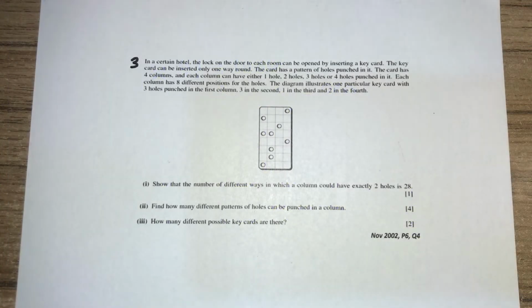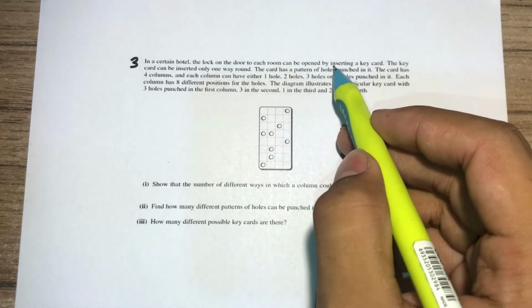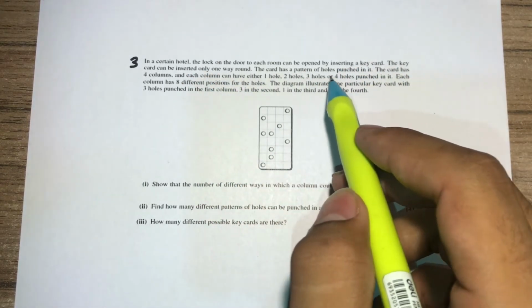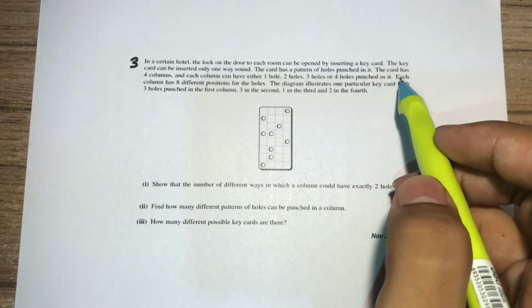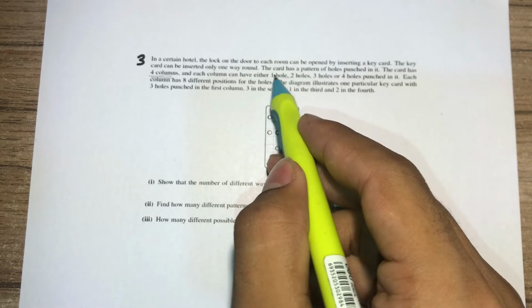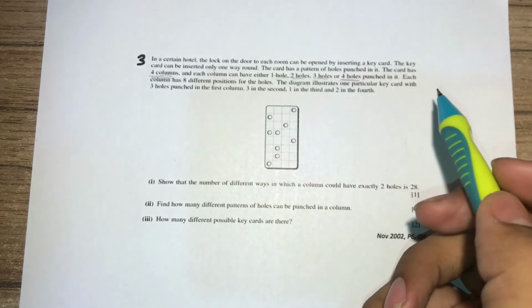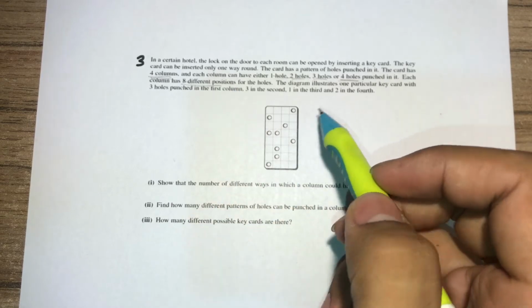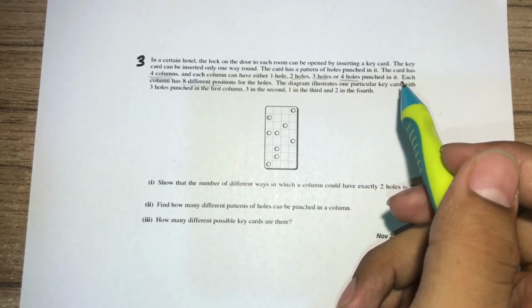So the next question: in a certain hotel, the lock on the door to each room can be opened by inserting a key card. The key card can be inserted only one way around. The card has a pattern of holes punched in it. The card has 4 columns, and each column can have either 1 hole, 2 holes, 3 holes, or 4 holes punched in it. Each column has 8 different positions for holes, and the diagram illustrates one particular key card.